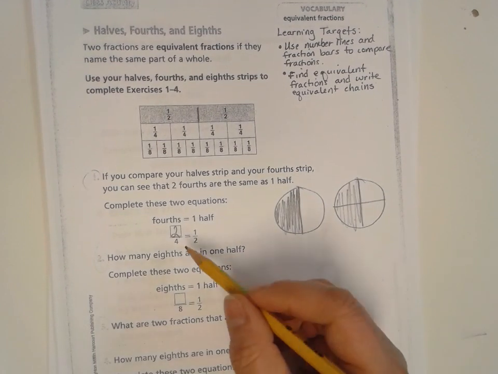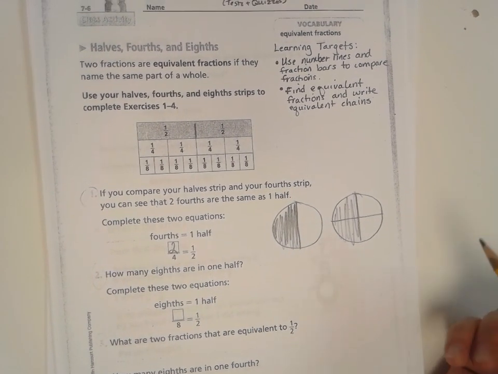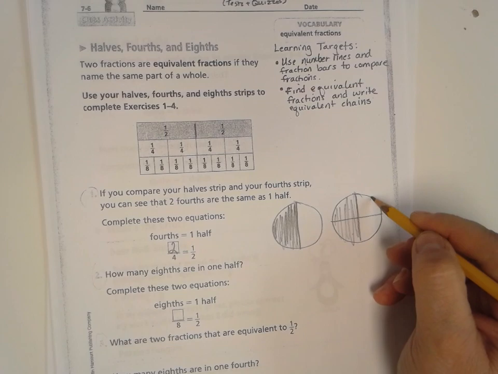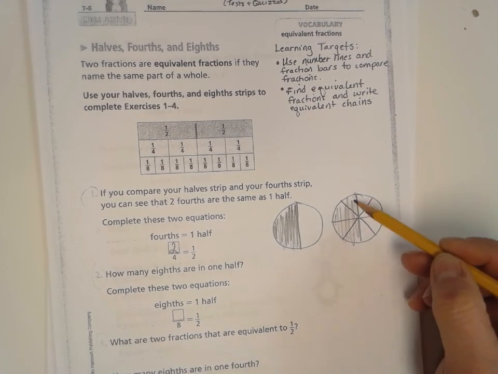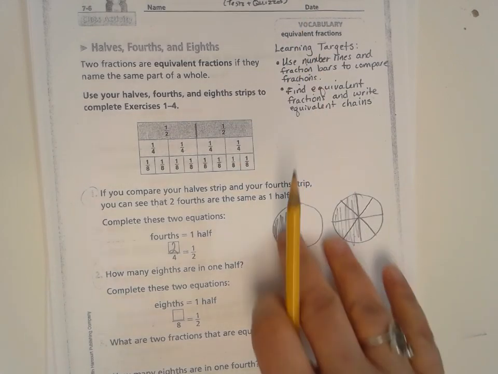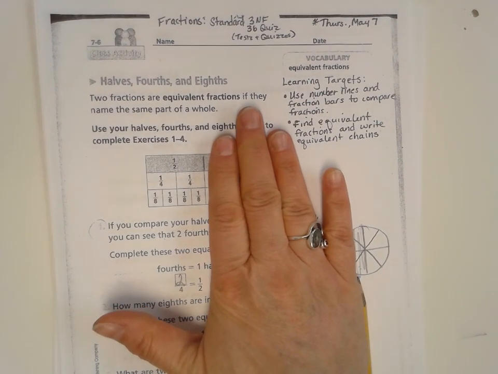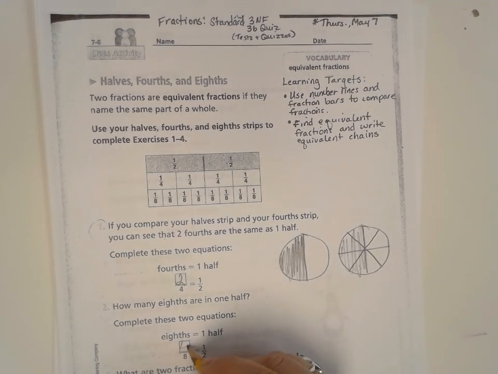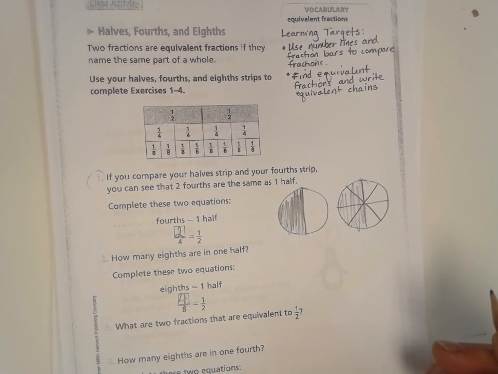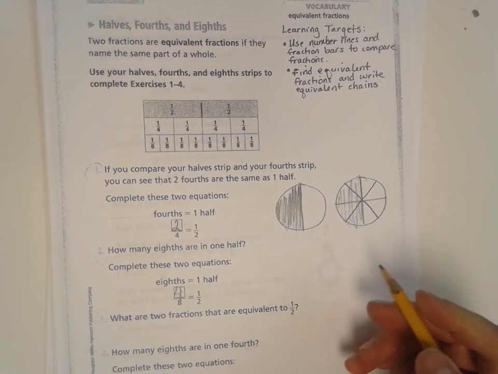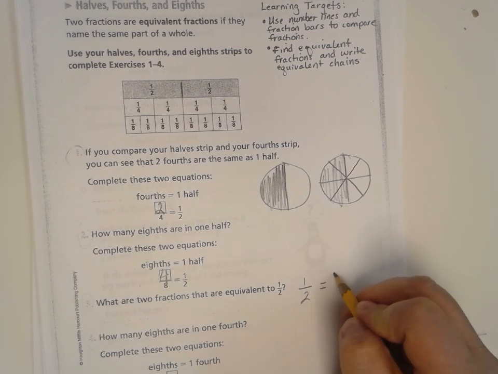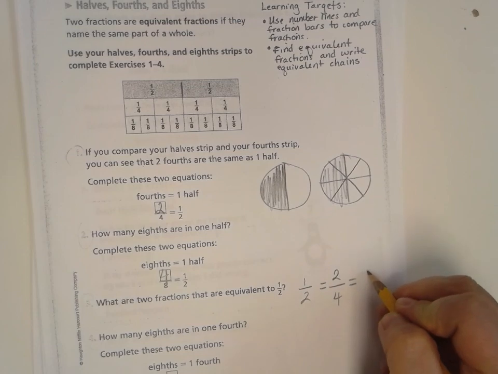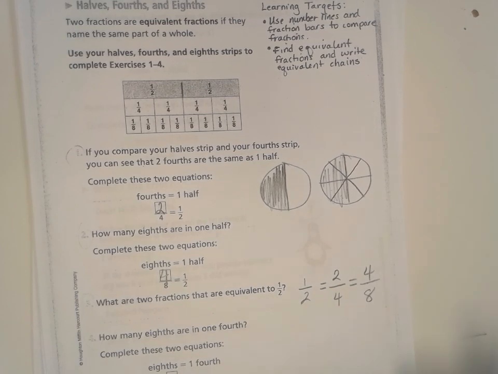All right, how many eighths are in 1/2? So if I take that further and make those into eighths, now we have 1, 2, 3, 4, or if we go back up and look up here, 1, 2, 3, 4 eighths equals 1/2. It says, what are two fractions that are equal to 1/2? We can make an equivalency chain. We can say 1/2 equals 2/4, which equals 4/8.